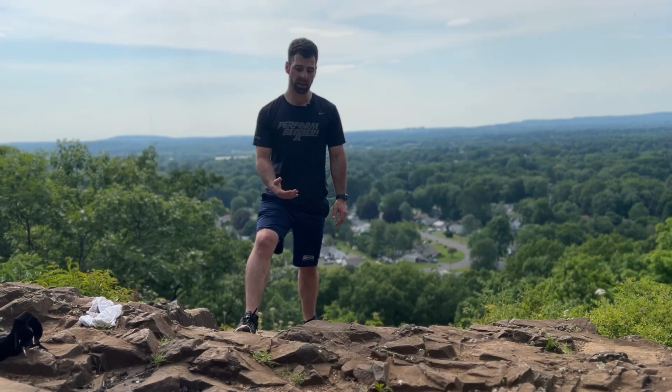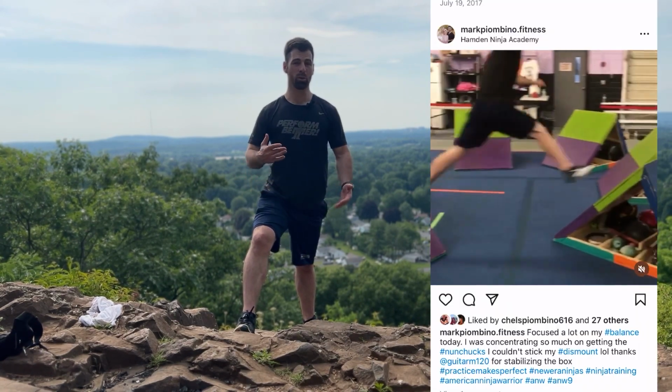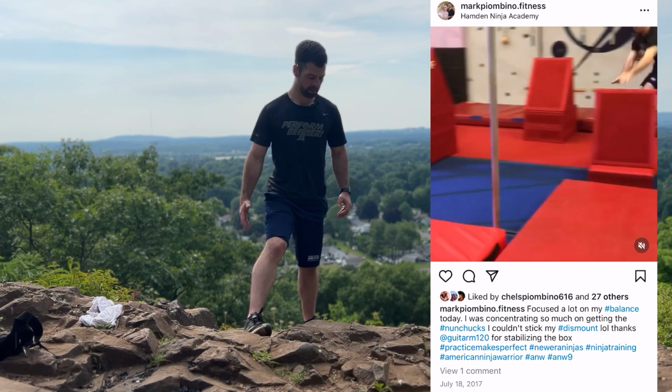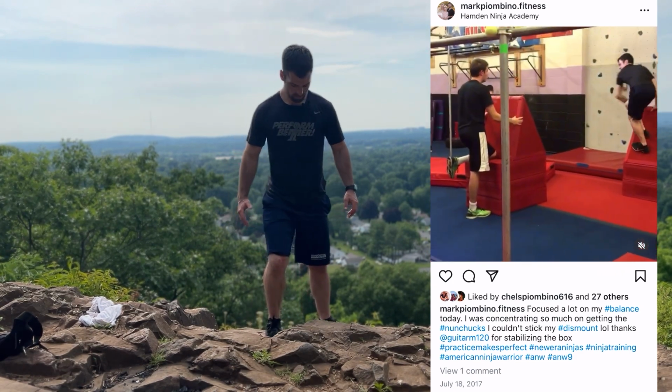But my program design at that point was mostly pull-ups and just different movements, because you need to be agile in ninja. You need to be quick. You need to be flexible a little bit. It's all about preventing that injury. It all goes back to that at the end of the day. What else was I talking about?